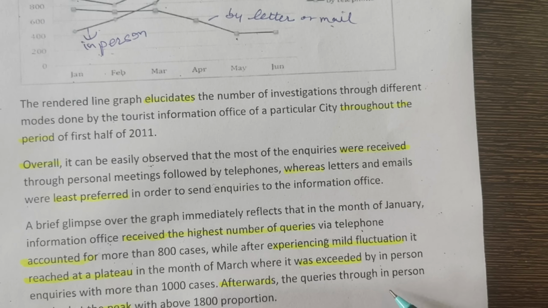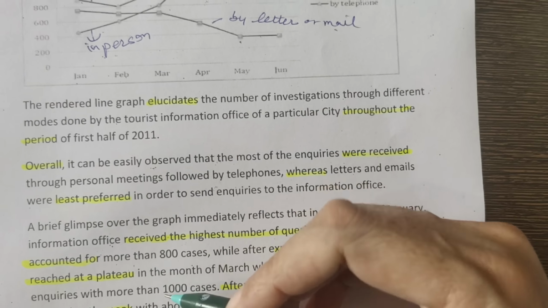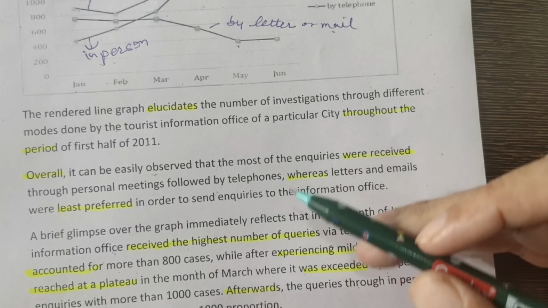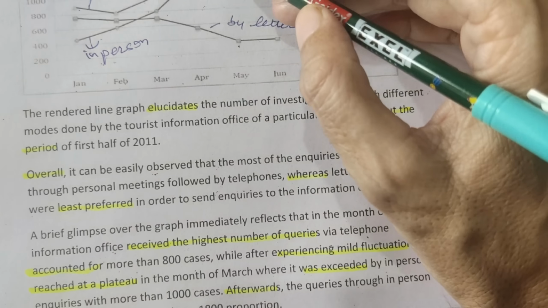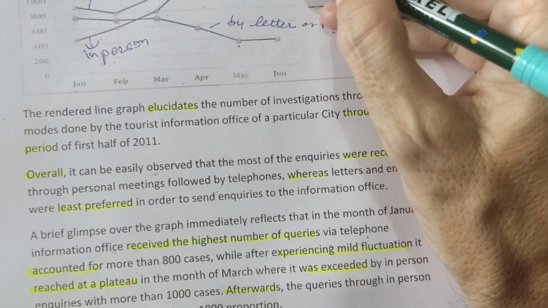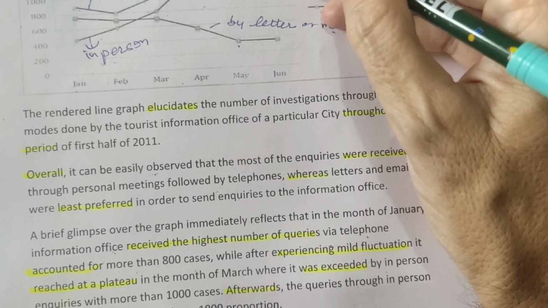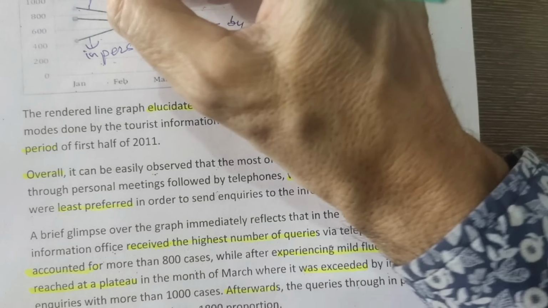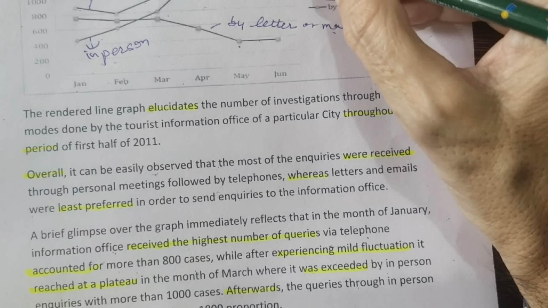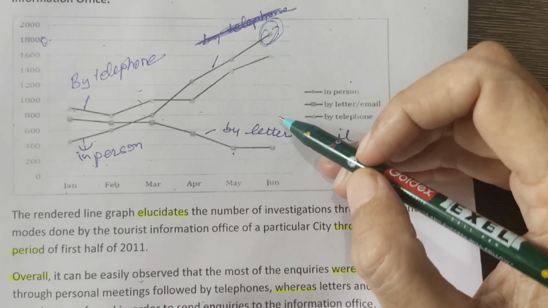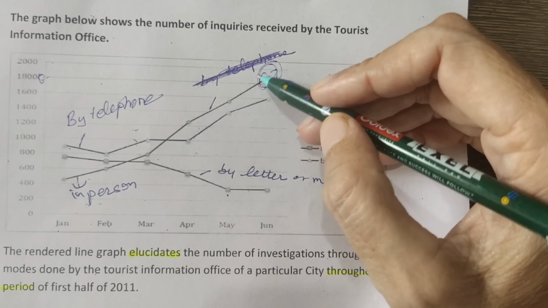Afterwards, the queries through in-person reached a peak with above 1800 per person. Here you can see in-person queries reached the peak. Reached the peak with above 1800. This is more than 1800, so we can write above 1800.